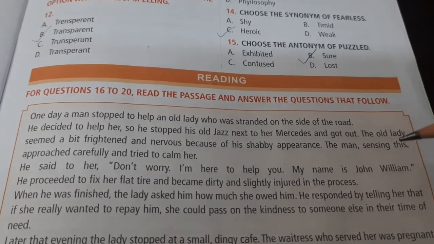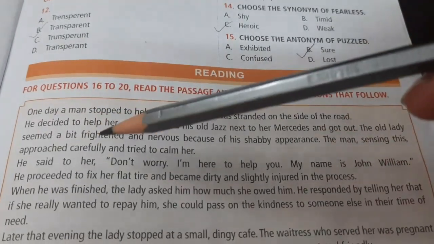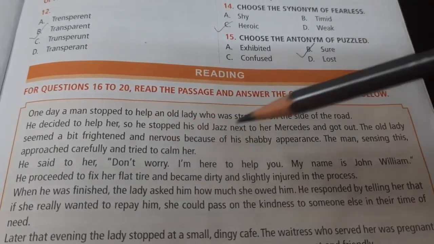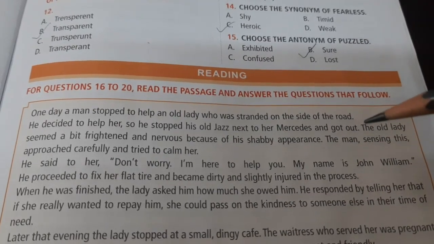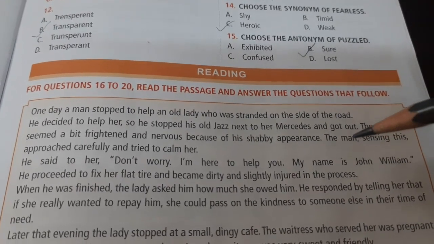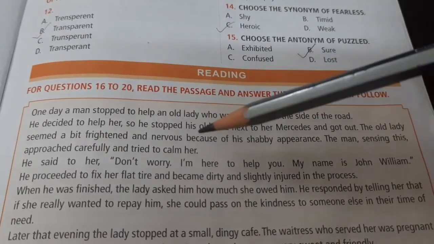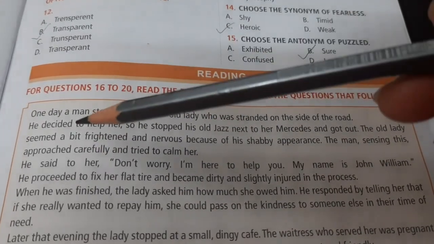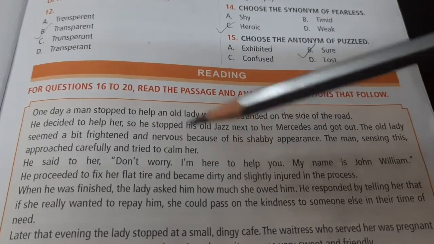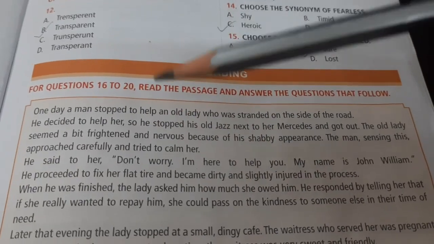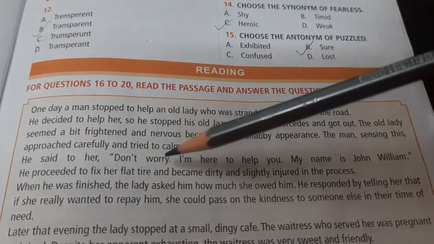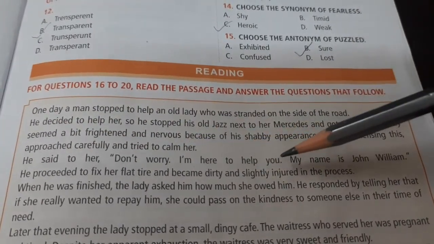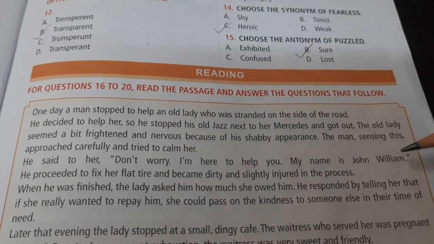The man, sensing this, approached carefully and tried to calm her. So उस मैन को इसके बारे में थोड़ा सा आइडिया आ गया था, सेंस हो गया था उसको कि she is a bit frightened and nervous. Okay, so he approached carefully and tried to calm her. उसको थोड़ा सा काम करने का, शांत करने का कोशिश किया. So what he did, he said to her, don't worry, I am here to help you. My name is John Williams.